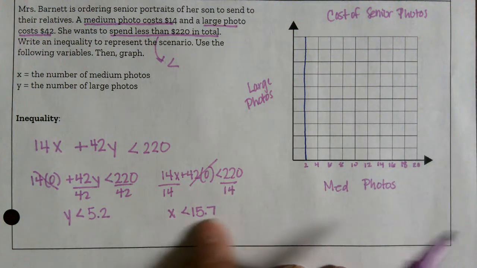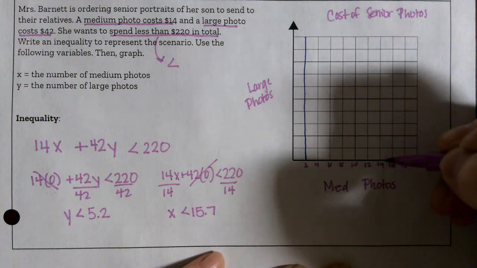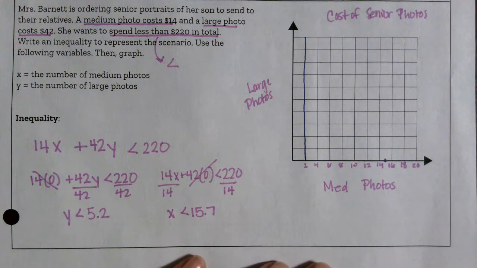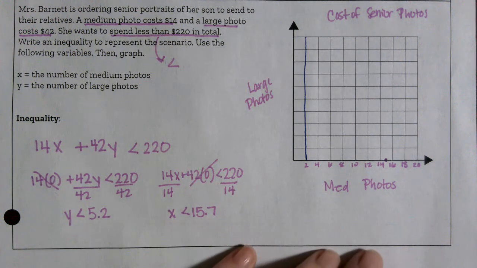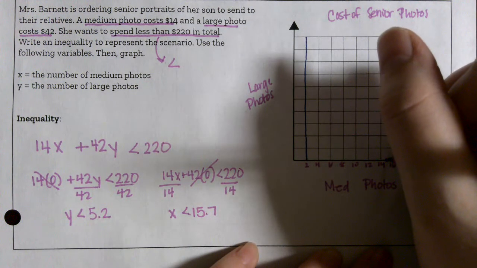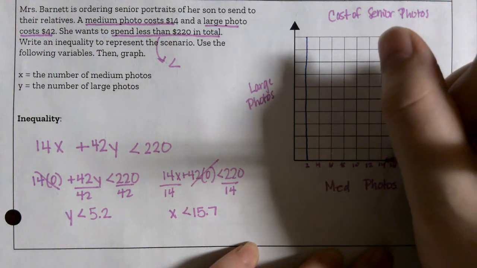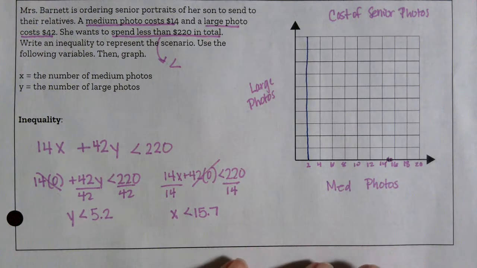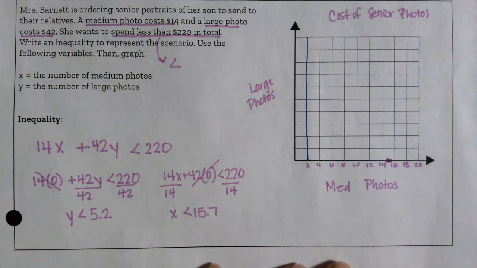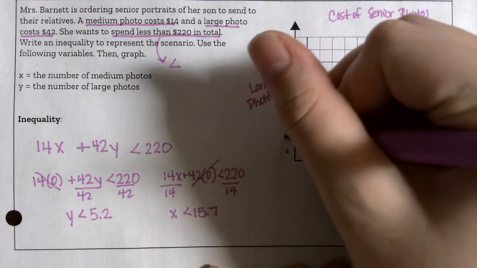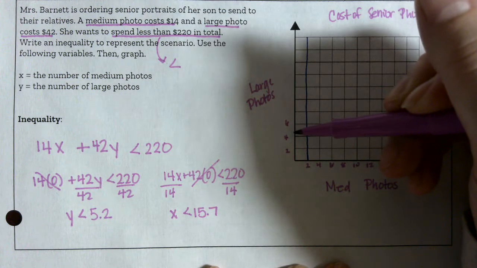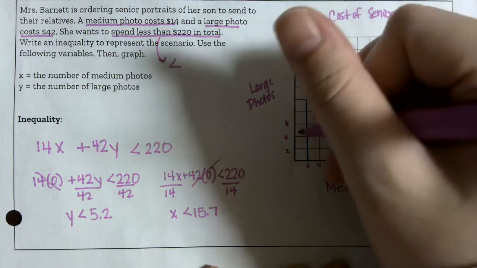So now my x-intercept is at 15.7. So 15 is right in between, and I'm going to put that as close as I can to 15 because 15.7 is pretty close to 15. I guess I should probably put it a little bit further. These are just counting by ones. Okay, I moved it a little closer to 16. Ignore that little dot. Then my y-intercept is 5.2. Again, I'm counting by 2s. So 2, 4, 6. So 5 is right in between 4 and 6. And then 5.2 is pretty close to 5.